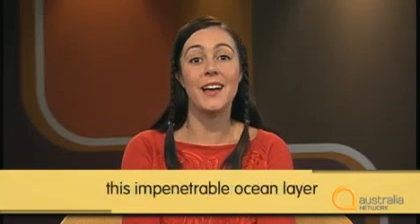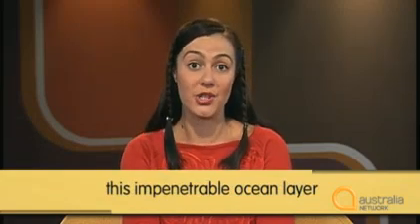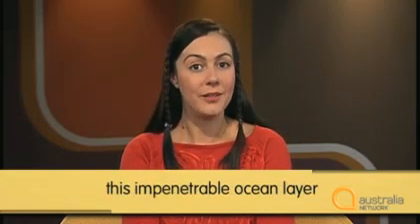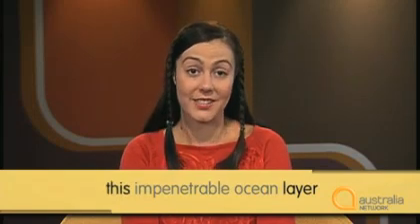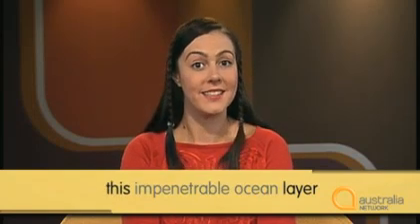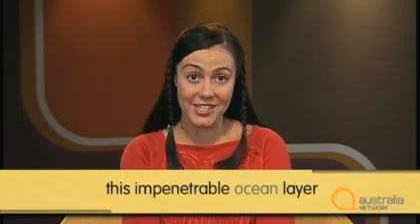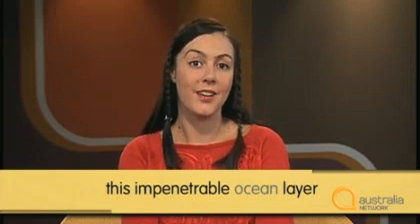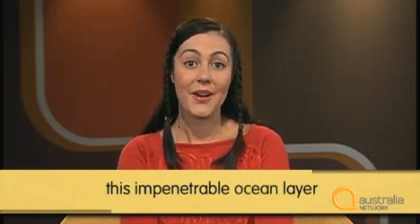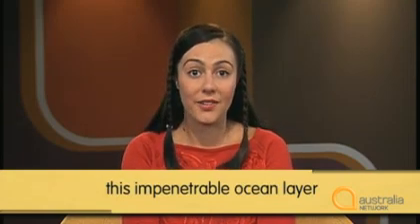Okay, now what about this impenetrable ocean layer? Well, layer is the noun. All the other words are adjectives. This is the determiner. Impenetrable is an observation. It describes a quality of the ocean layer. Ocean here is the qualifier. Almost part of the noun. It's not just a layer, it's an ocean layer.